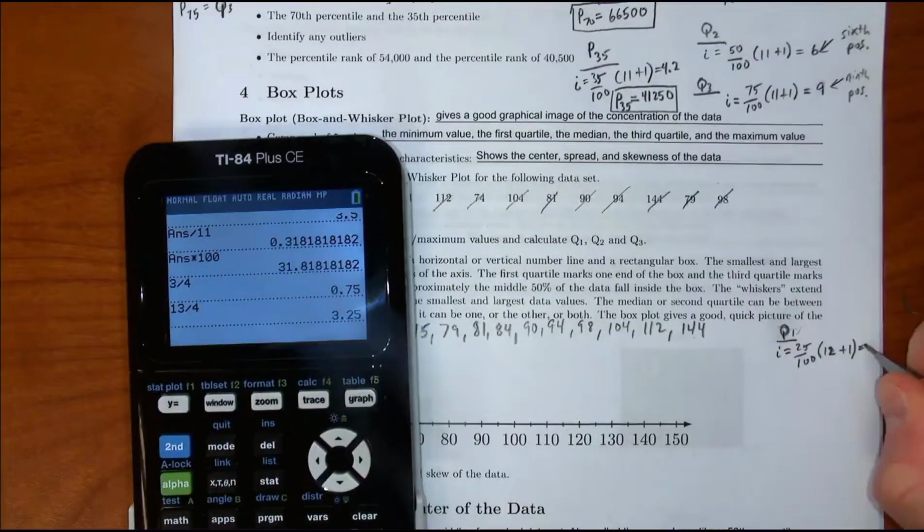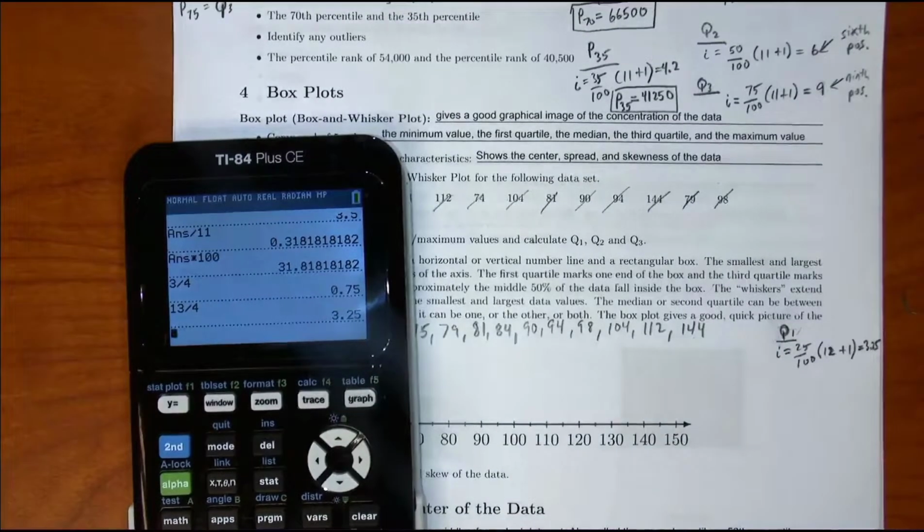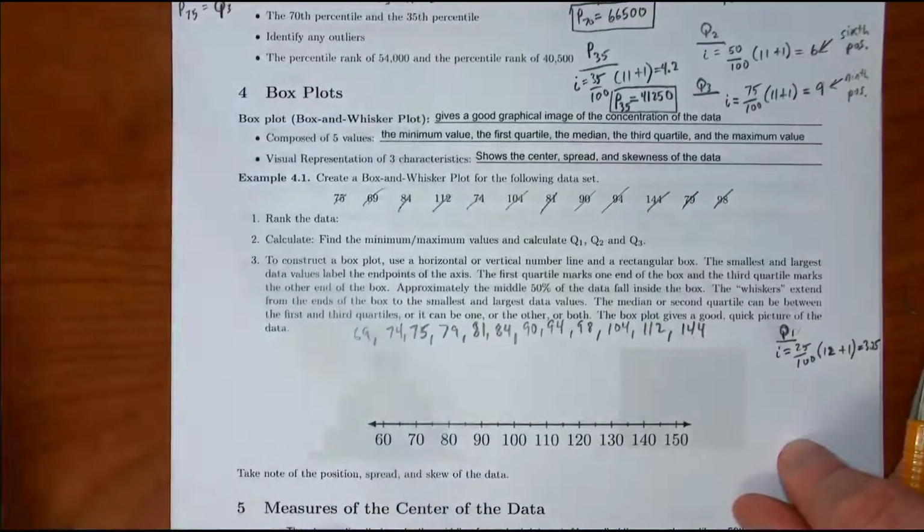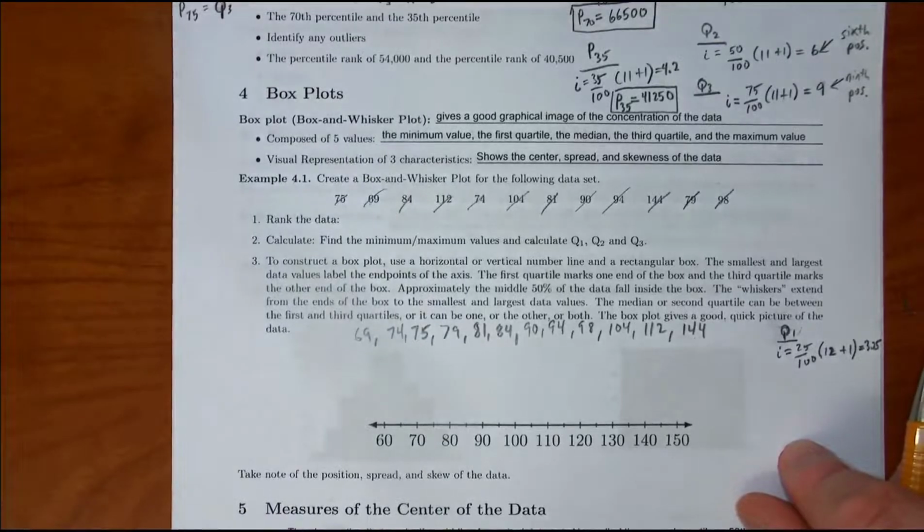So remember what happens if you have a decimal. Basically, you round that number down and up to the nearest whole numbers, so that would be 3 and 4. That means we're looking at the third and fourth positions, and we're going to average those two numbers.